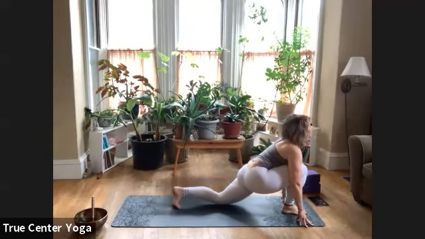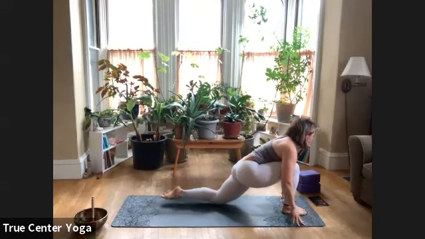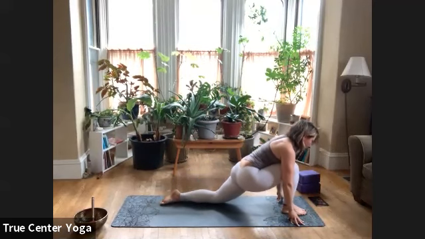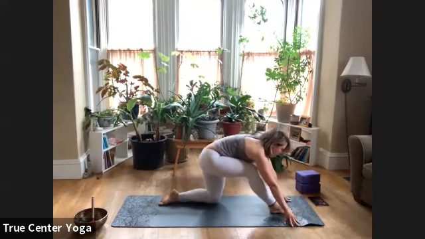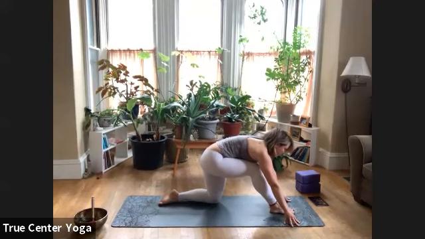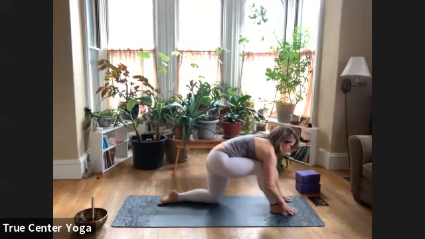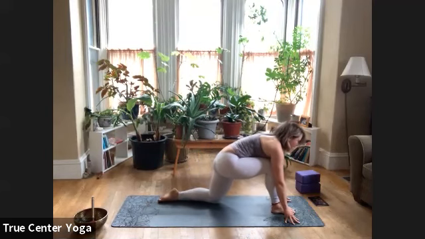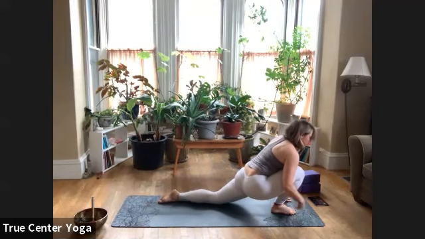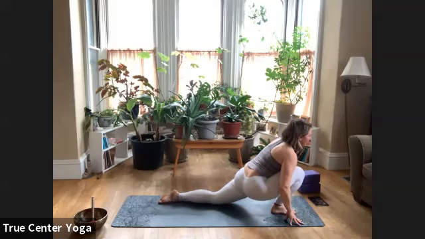Release your left knee down to the mat. If you need to roll your mat or grab a blanket or towel to pad the knee, go for it. And just slide your right foot back about half a foot's length. So slide your right foot back just a little bit. And then when you shift forward, you should feel extra depth in the crease of your right ankle. We're going to shift between this position and a runner's lunge.